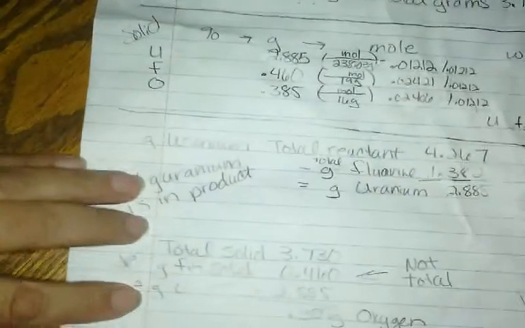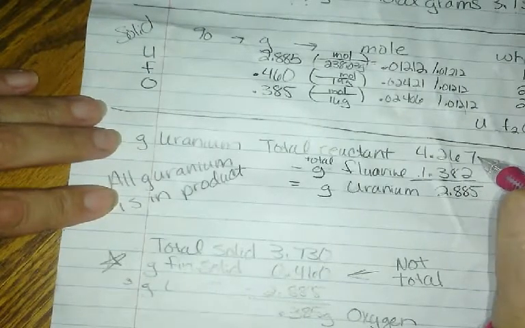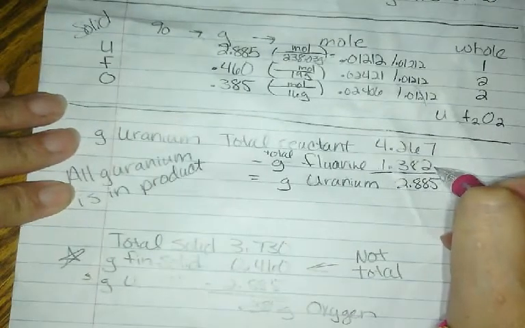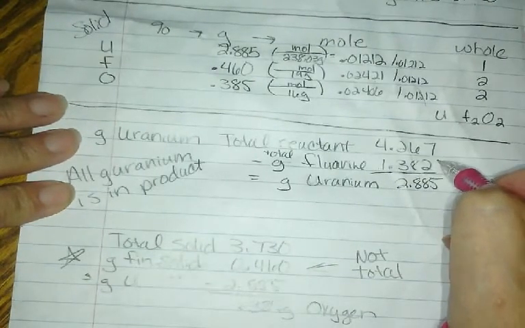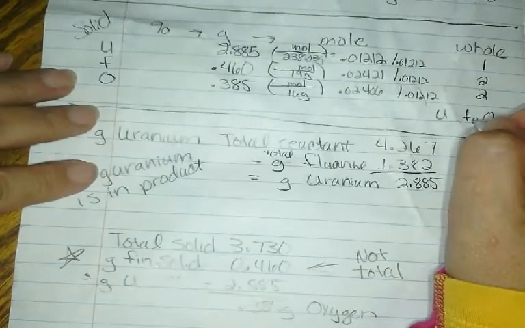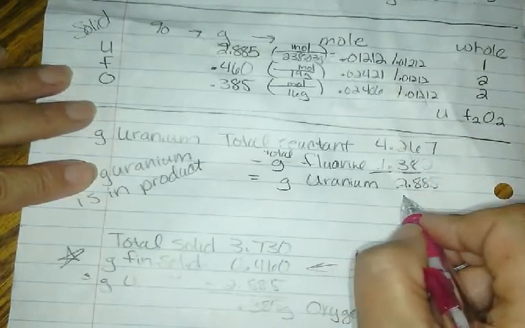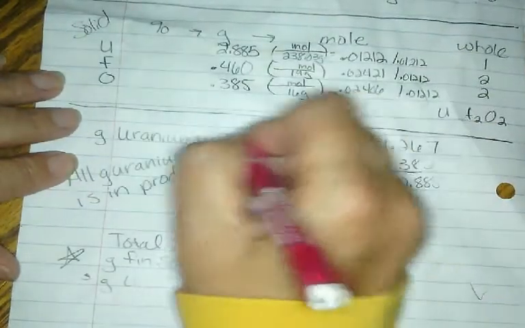So when I go back, here's my total reactant, and we know the total grams of fluorine. We've already calculated that from our last problem. So if I subtract the total from my fluorine, I will get the grams of uranium, okay?